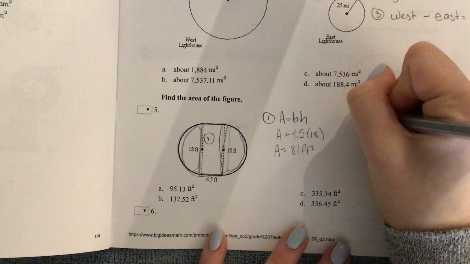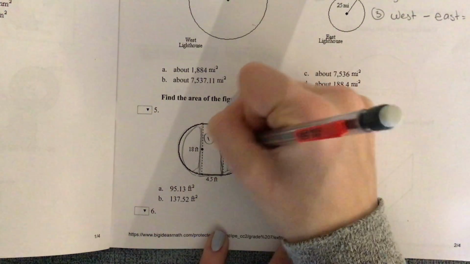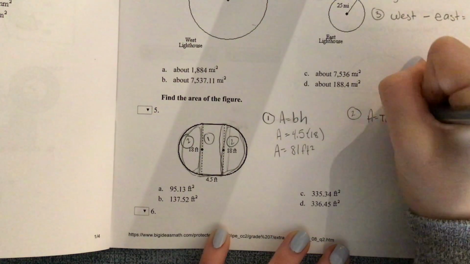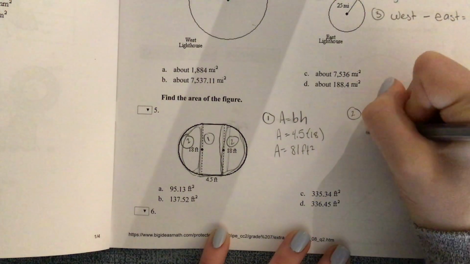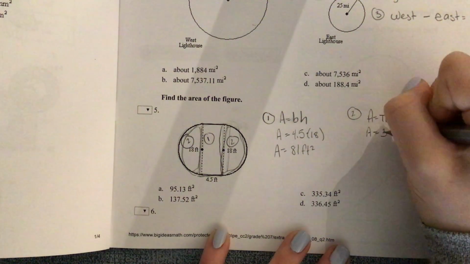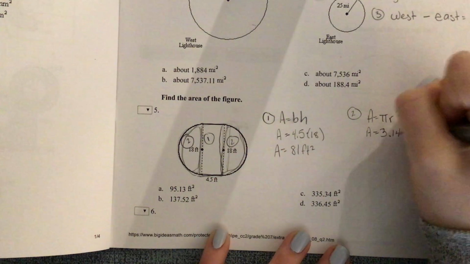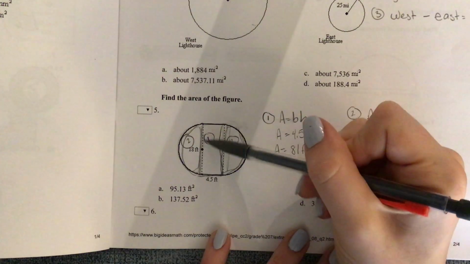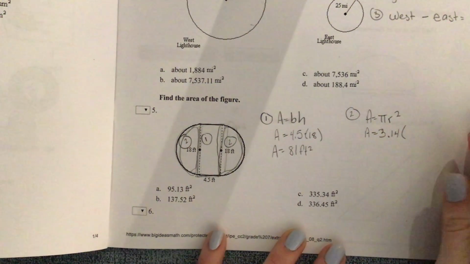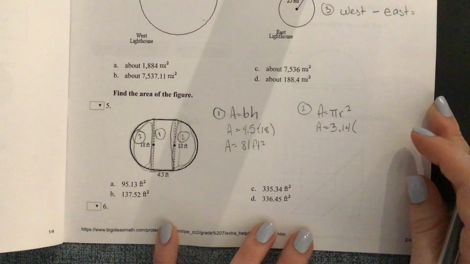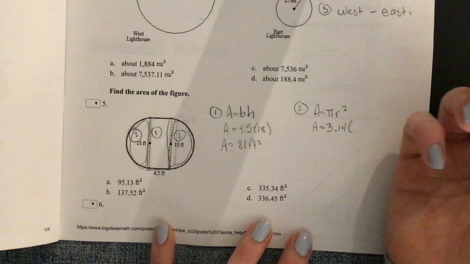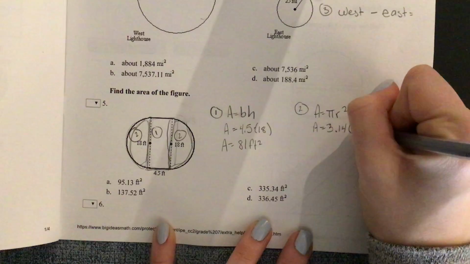Then I need to find the area of the circle, right? So this is part 2. So an area of a circle is pi r squared. We're going to use 3.14 for pi, times the radius. It gives us that this whole measurement here is 18 feet. We need just the radius, which is half of the diameter. So our radius is going to be 18 divided by 2, which is 9.